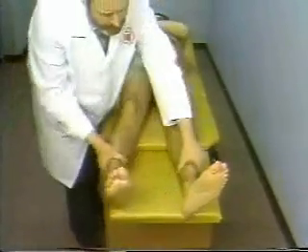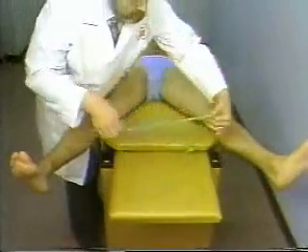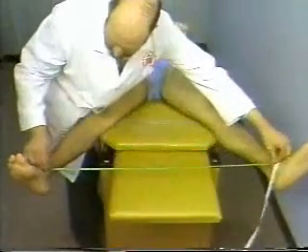A record of the ability to abduct the hip can also be kept by serial measurements of the intermalleolar distance with the hips maximally abducted.